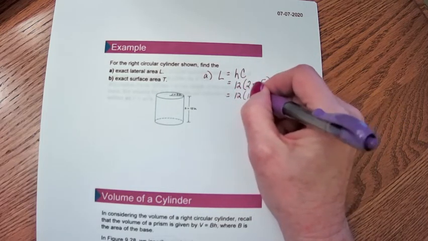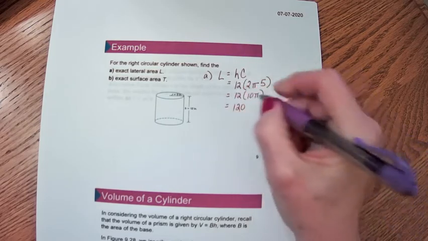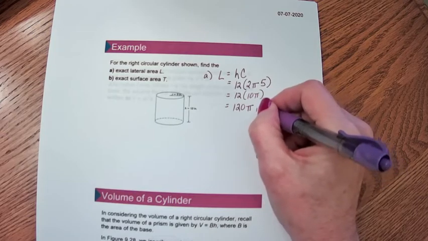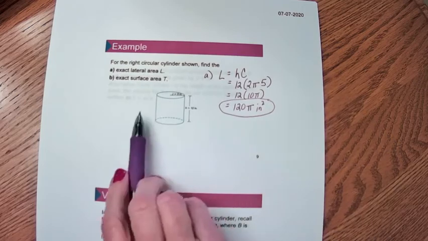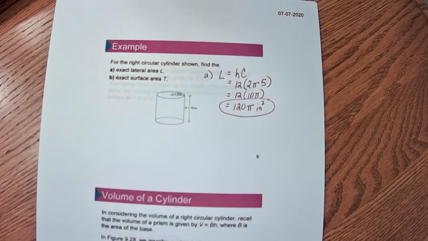So that's 12 times 10 pi, 120 pi. Area is inches squared. That's the surface area around this cylinder, not including the bases.